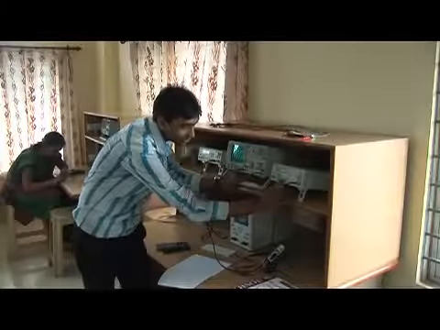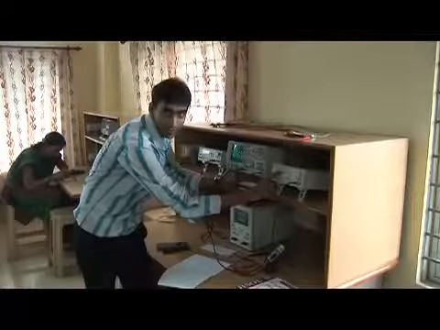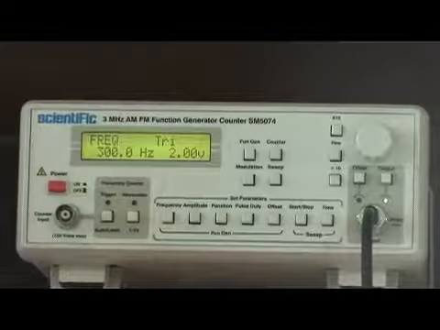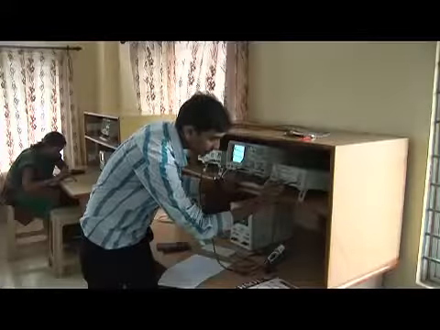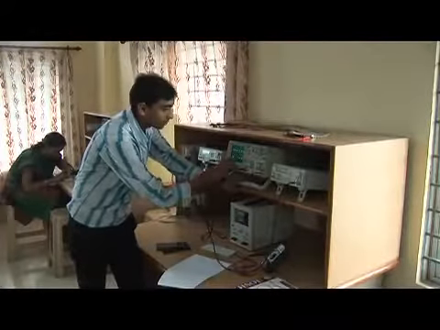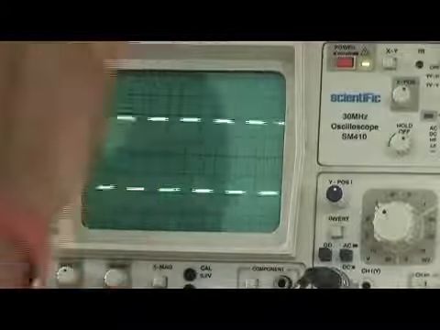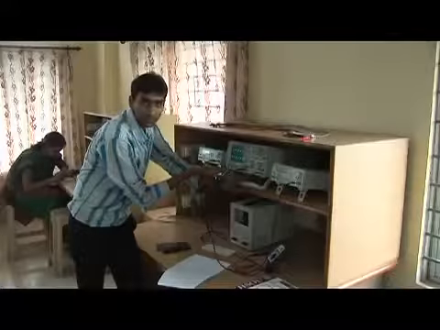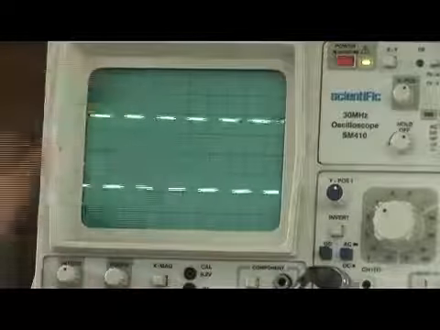So when I change this function, triangular, what am I getting? A triangular wave. Again I change this function, square. What am I getting? A square wave. In the square wave, only the upper and the lower limit is shown. The line connecting the upper and lower limit is not shown in this CRO. So it represents a square wave.